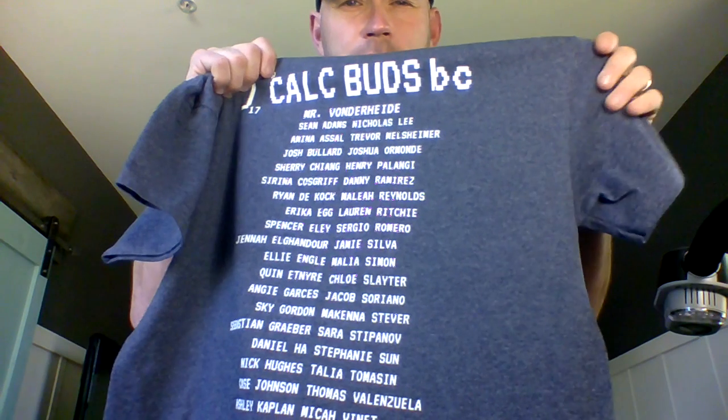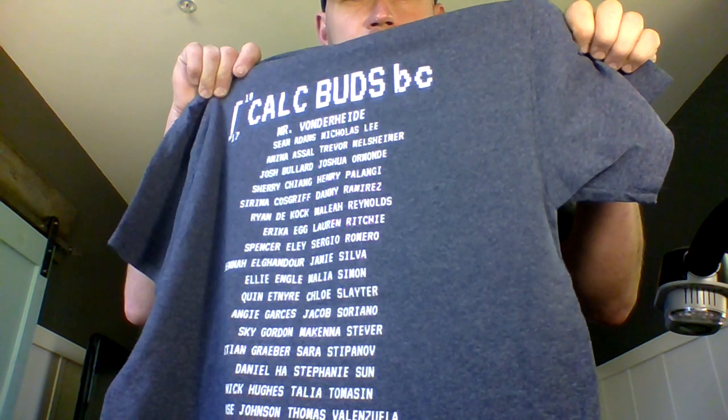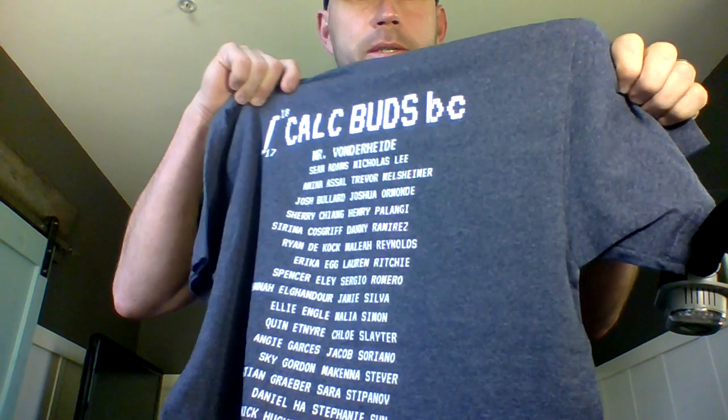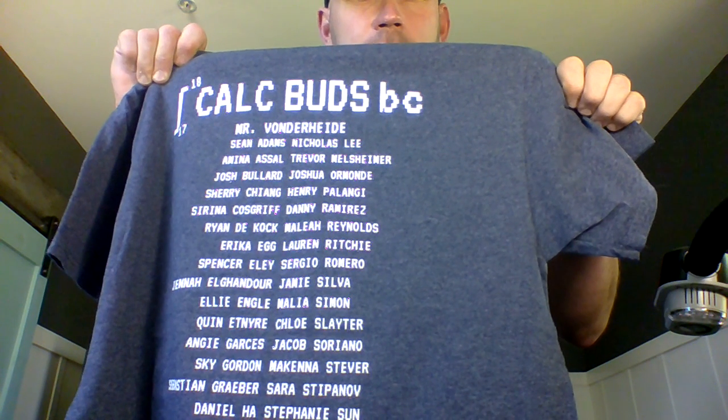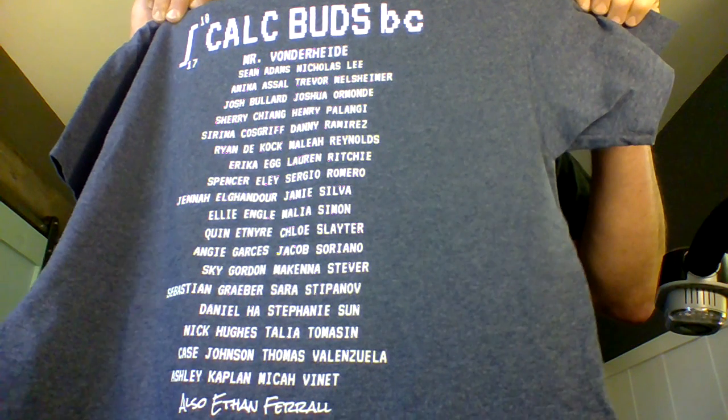fun. The back, going with the whole calculator thing, we picked a font that looked kind of like a calculator. So of course we did an integral, because that's what Math 9 does. And Calc Buds, that was the name of the group chat. And then we put everyone's names on there using that.